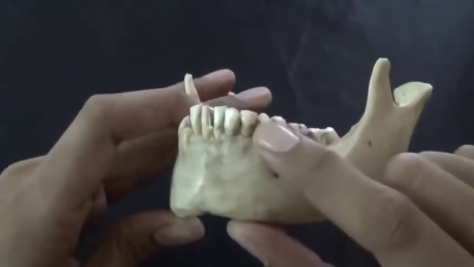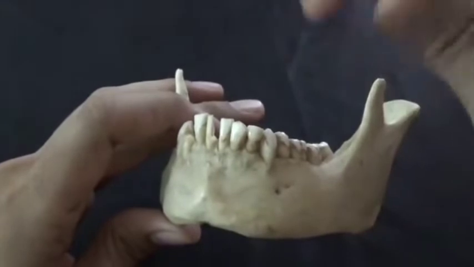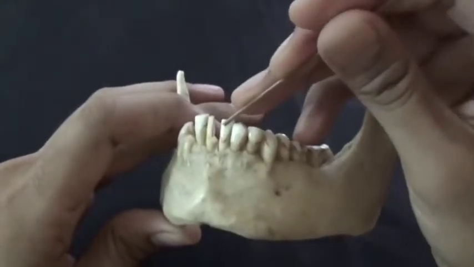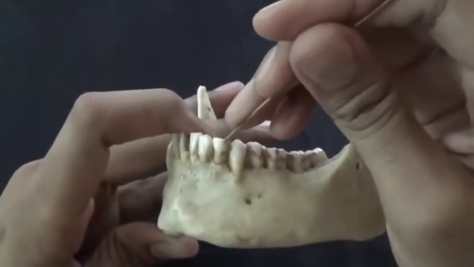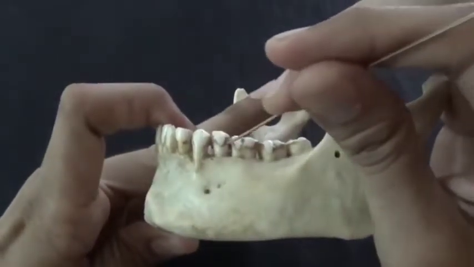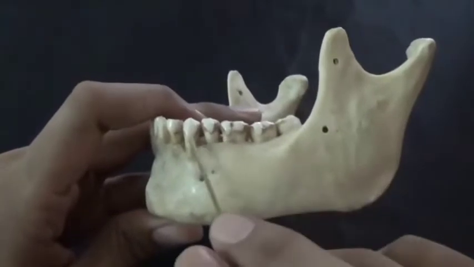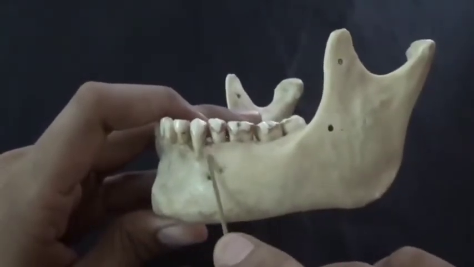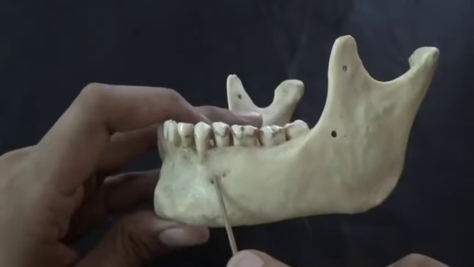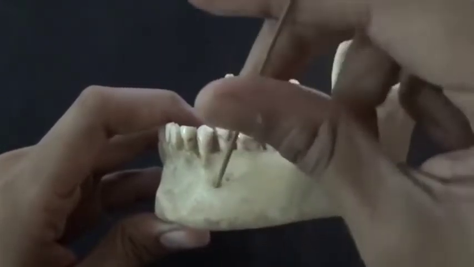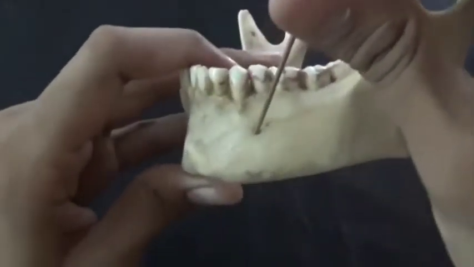Now if you see the teeth, this is the lower central incisor, this is lower lateral incisor, this is canine, and these two are first and second premolars. So in between the first and second premolars, in the same line, there is a mental foramen, and mental nerve and vessels emerge out of it.